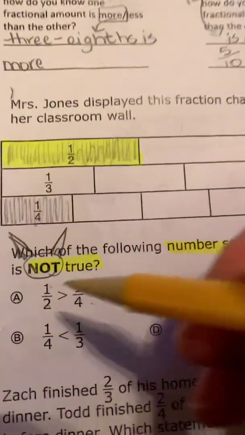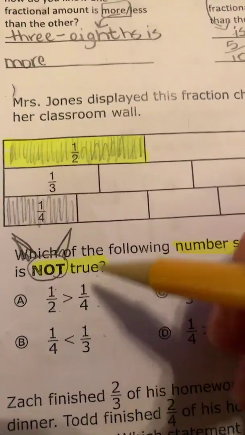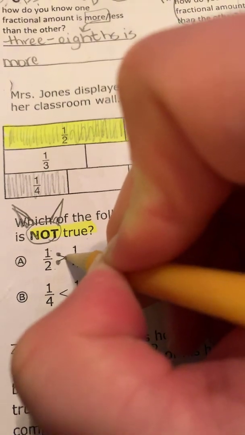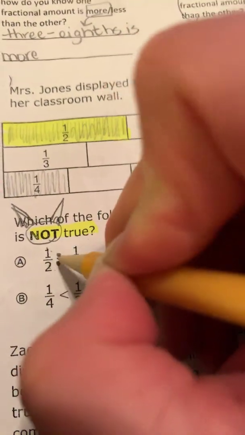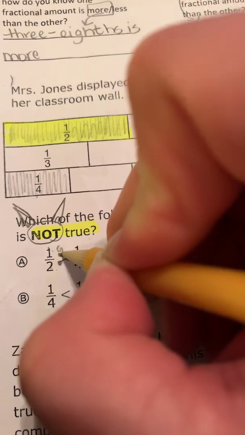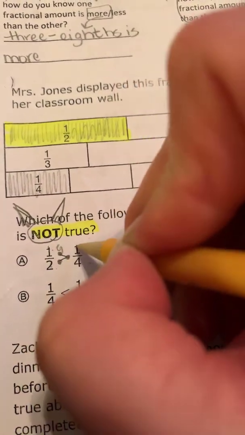What symbol is this? How did you know that? That's right. It is greater than because 2 dots are greater than 1. So they're saying half, 2 dots are greater. So half is greater than 1/4. Is this true? That a half is... Okay, good. Let's circle it.